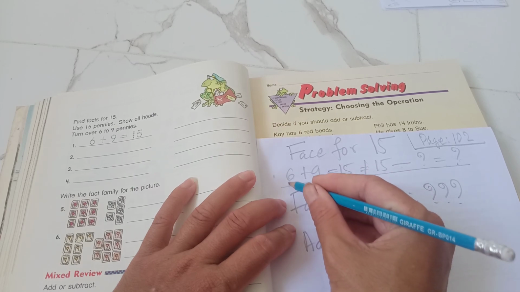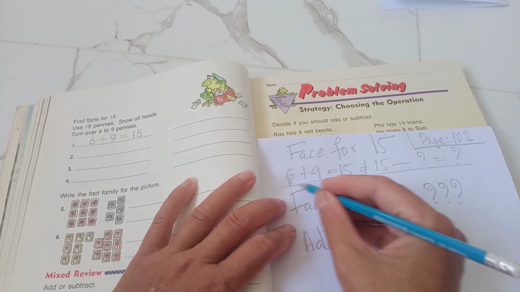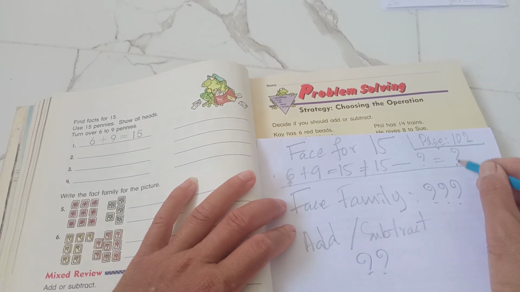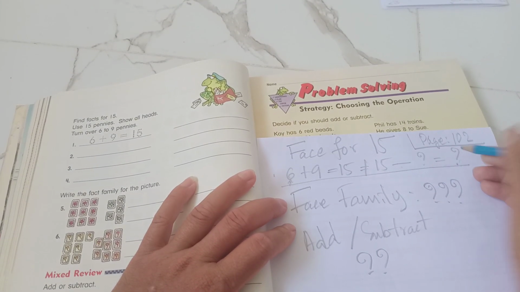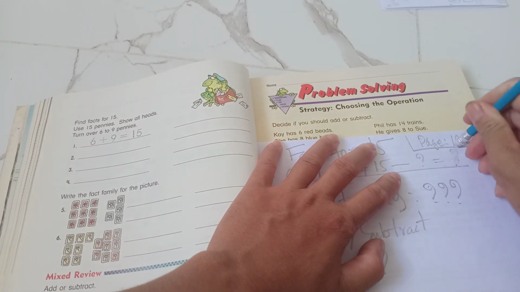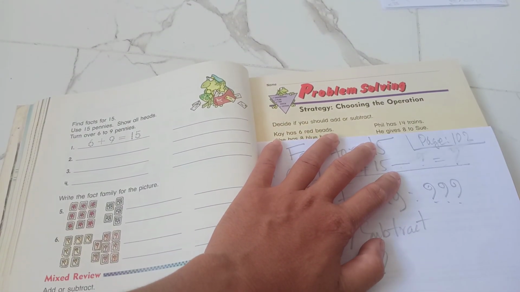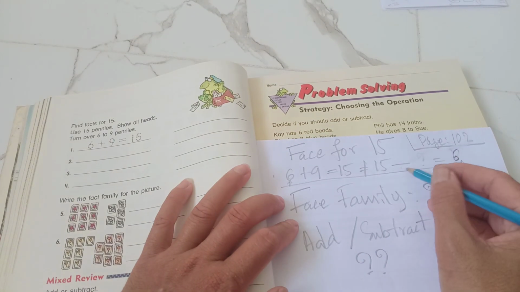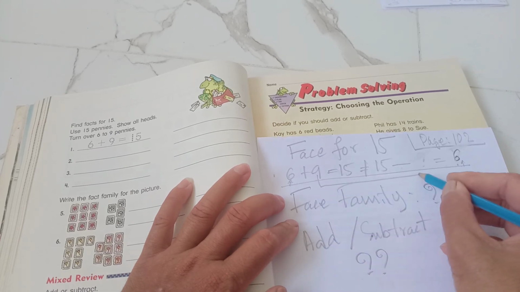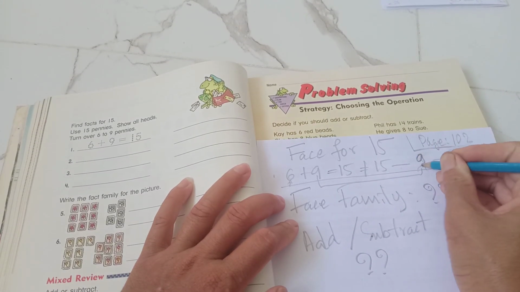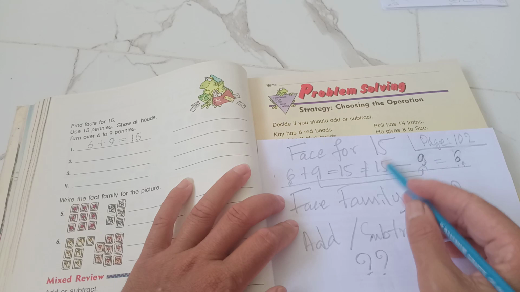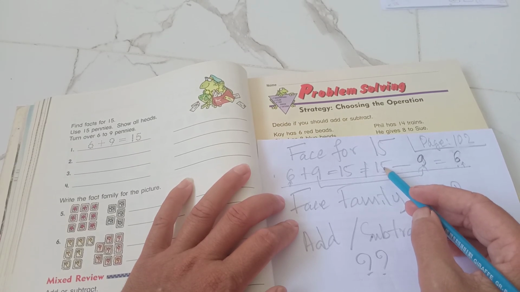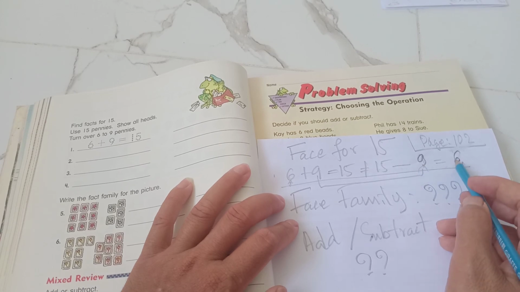When you see this line, 6 from outside, and this 6 too, we delete here and delete here, this 6. And this you can see 9, and here is 9 too. So you can get the total: 15 minus 9 equals 6.